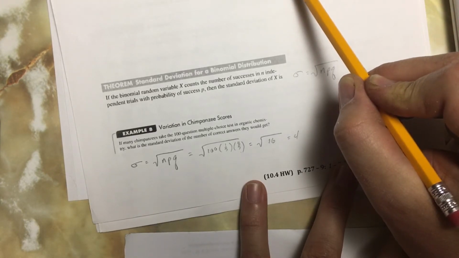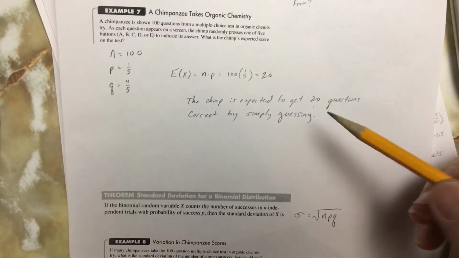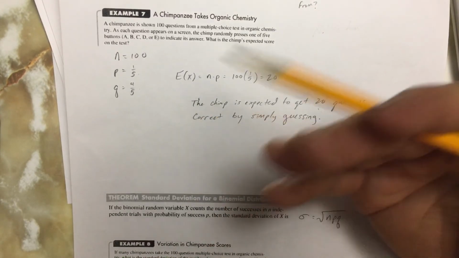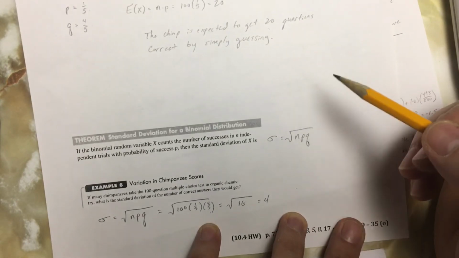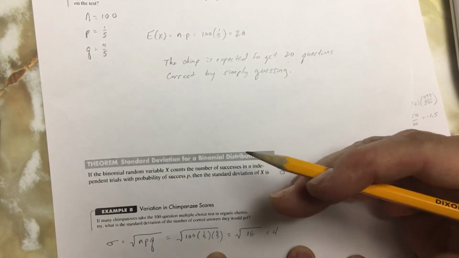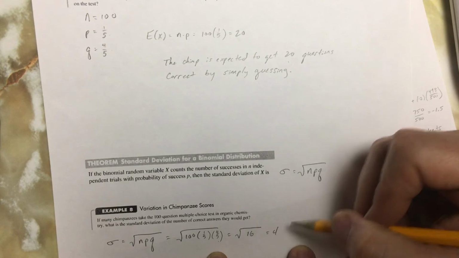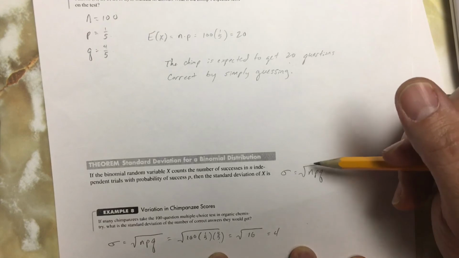Which means on average we'd expect the chimp to get 20 questions correct. But if we had this chimp repeat this process over and over again, he's not always going to get 20 questions correct. He might get 21, he might get 28, he might get 50. What we would expect is the standard deviation to be 4, meaning on average those values that the chimp is getting correct would differ from the average, which was 20, by 4. Remember, the standard deviation is kind of the average that each value differs from the average. So that's kind of what we would expect the spread of that chimp's number of correct to be if he did this over and over and over again.